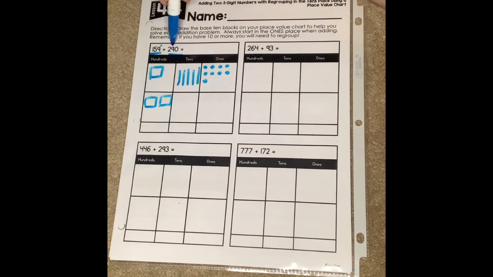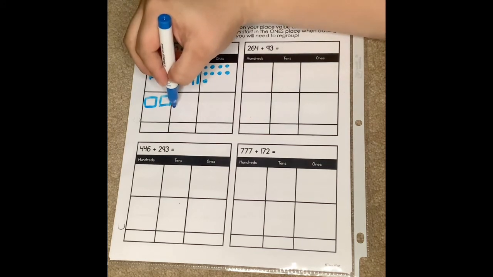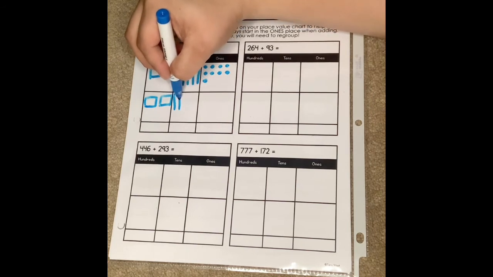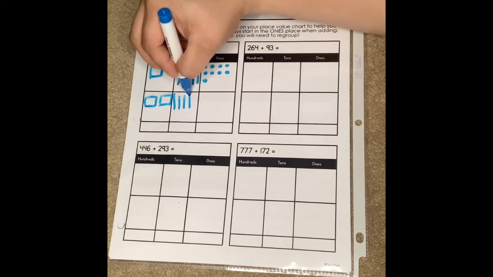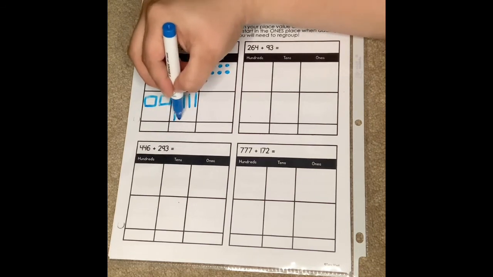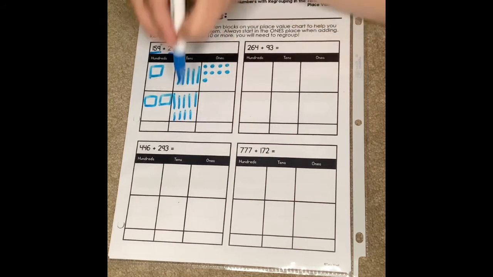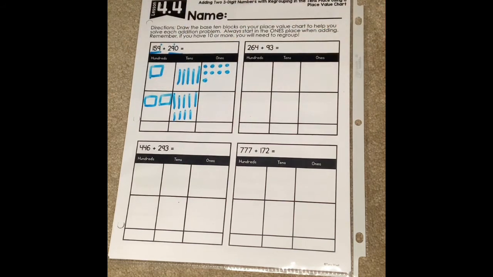And now, how many tens do we have in the number 290? 9. I'm going to draw 9 ten rods. 1, 2, 3, 4, 5, 6, 7, 8, and 9. And how many ones do we have in the number 290?